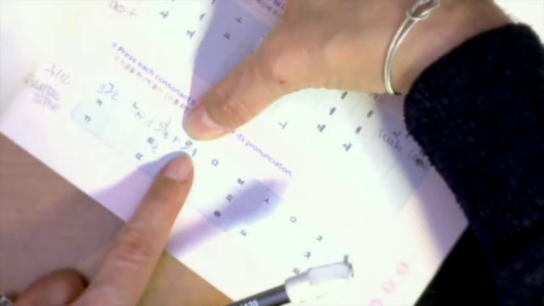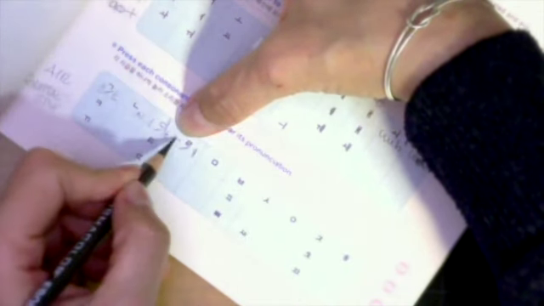So say Maddie, Maddie, Maddie really fast. It's kind of in the same tongue placement. Or it's an L sound.